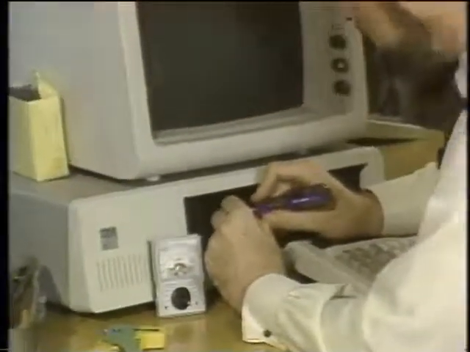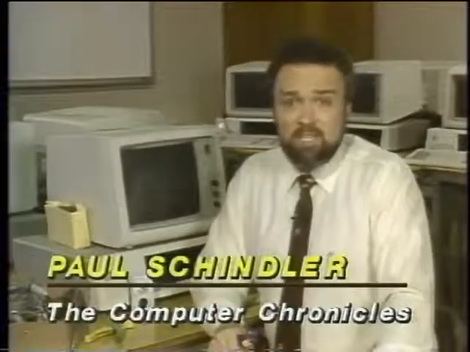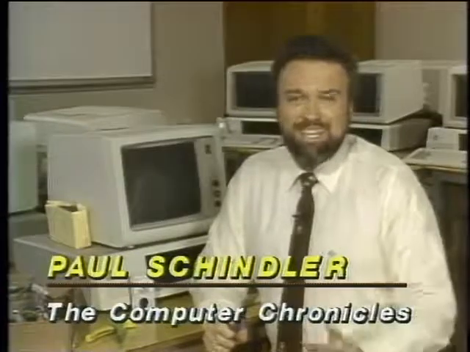Sure, I can fix my PC myself. But every time I take the skin off that sucker, it makes me nervous. If you're like me and you're not too pleased about having to guess what you're doing inside of an IBM personal computer, check out ServTech.